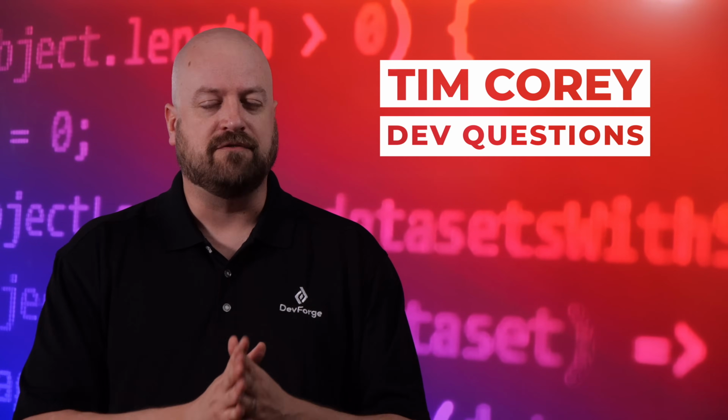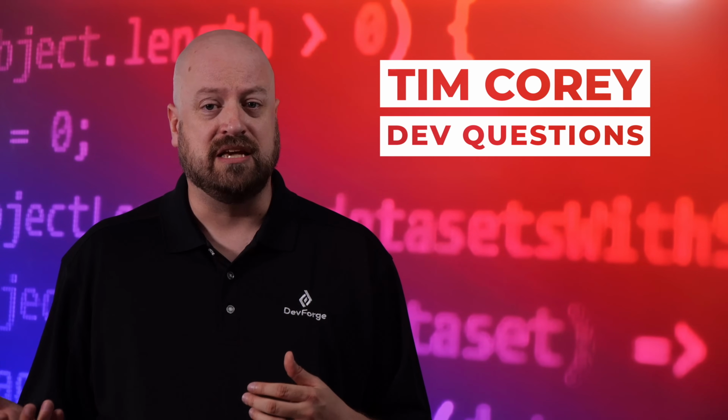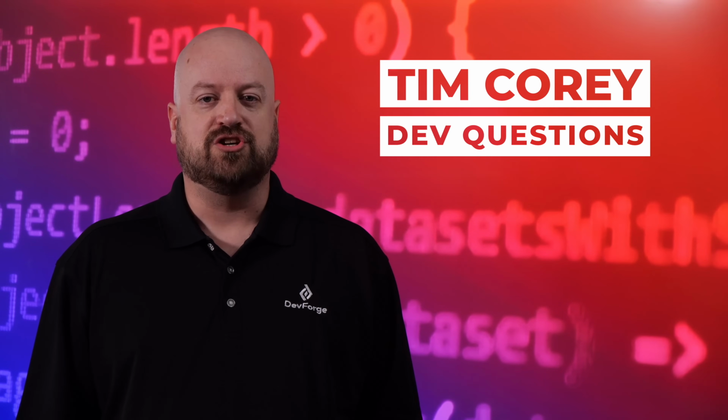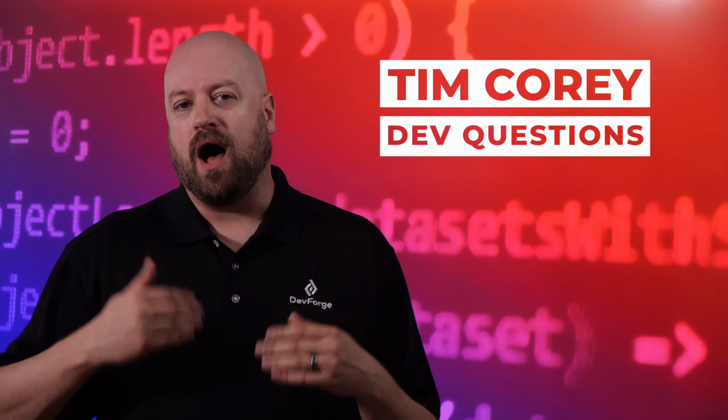Now, for whatever reason, people feel like monoliths are this old technology that we shouldn't use anymore, and microservices are the future. And that's just the opposite of true. So let's talk about why. Why should you choose a monolith over microservices?